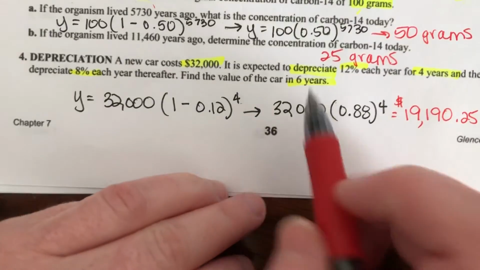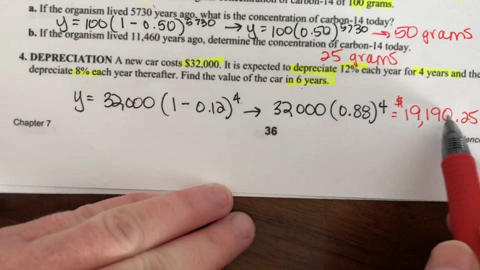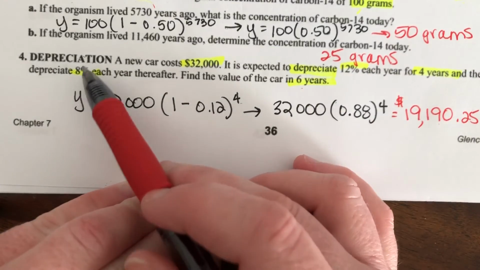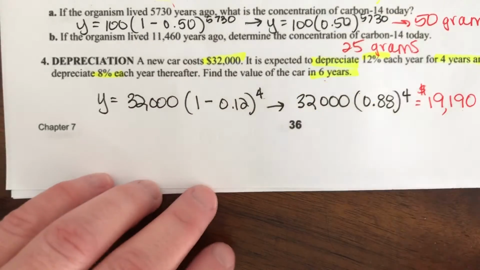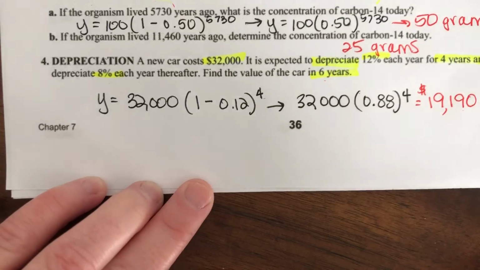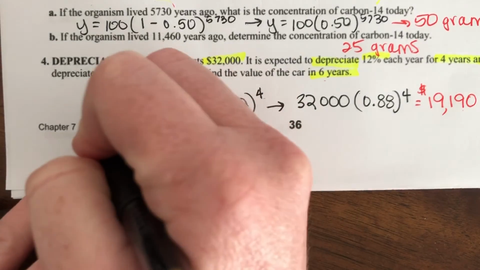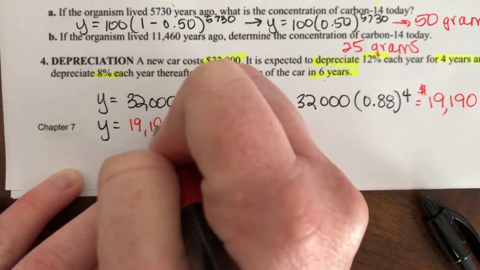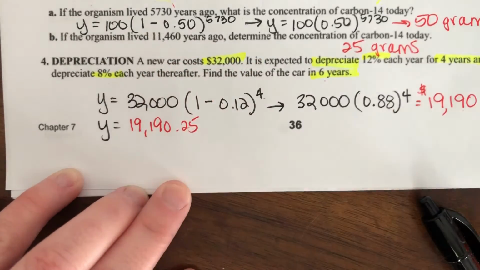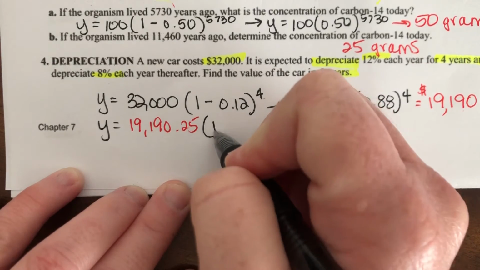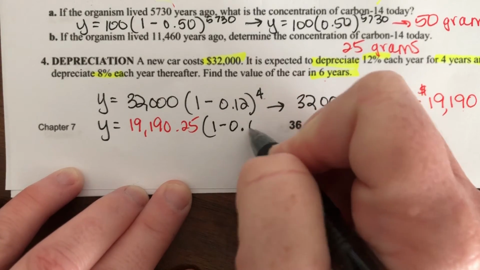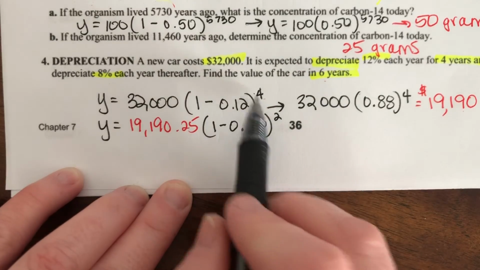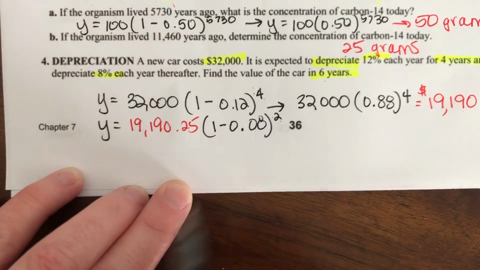But we want to know after 6 years. Well, the first 4 years depreciates to this, and then after that, anything after that, it depreciates 8% a year. So now our new starting point is going to be that 19,190.25 times 1 minus 0.08, and that's just 2 years because it's 6 years total, the first 4 and then 2 more.